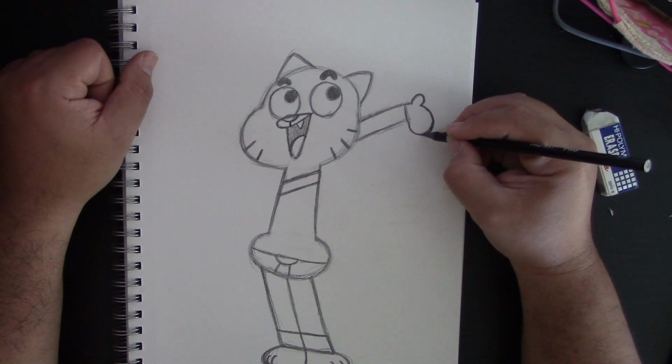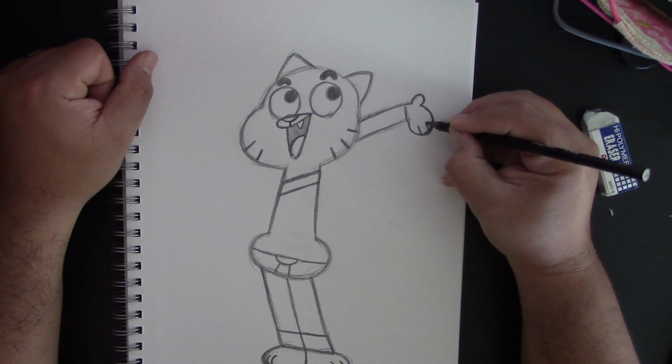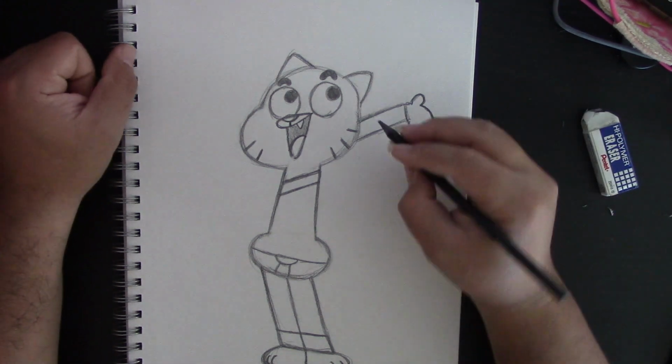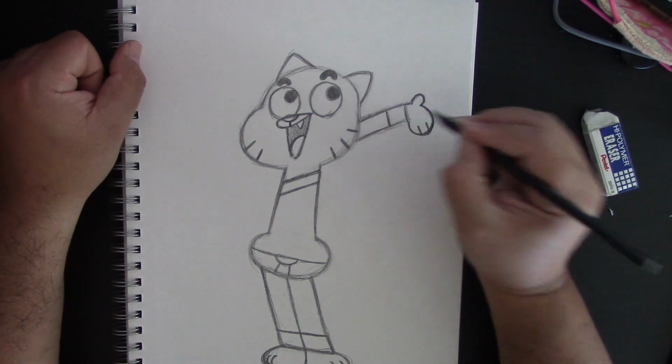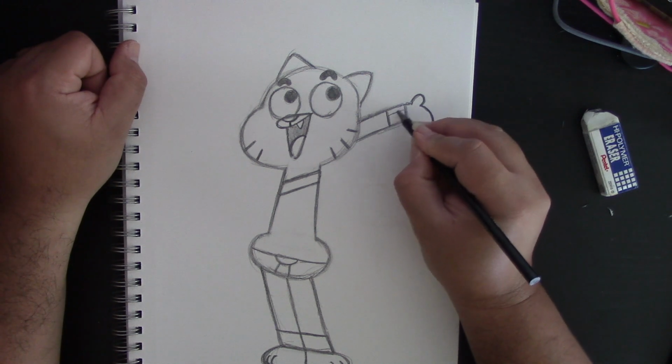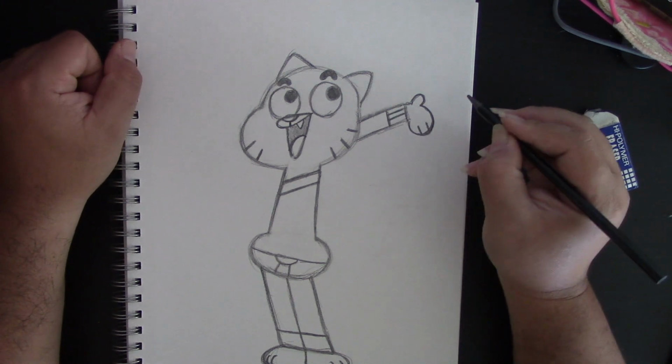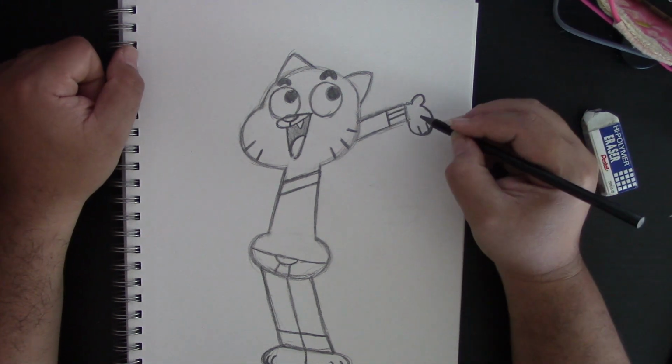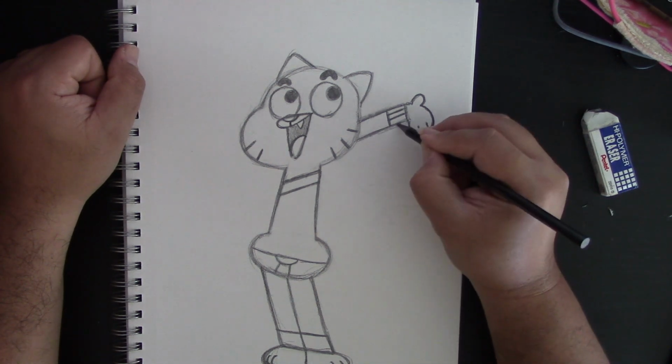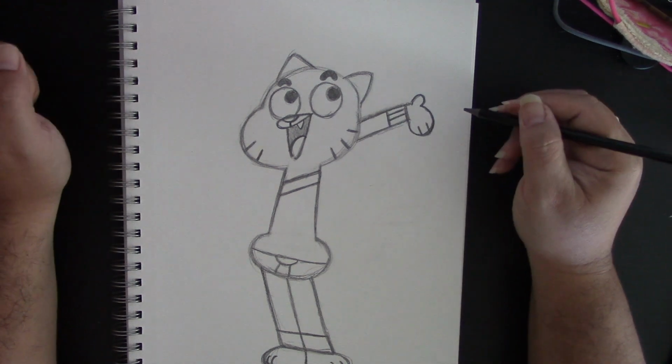And then we go ahead and draw two lines for the fingers. We're going to draw one line right by the wrist, and then two lines coming up towards the hand. That's going to apparently be the sleeve of his long sleeve shirt. The, what do you call it? The cuff on the end of the sleeve.